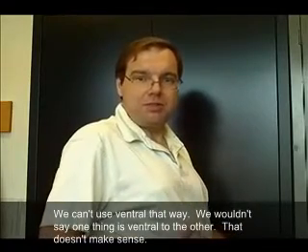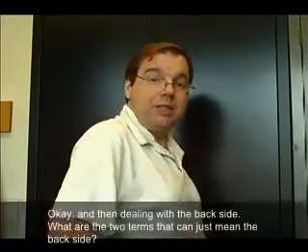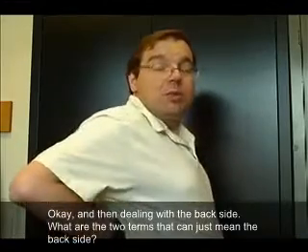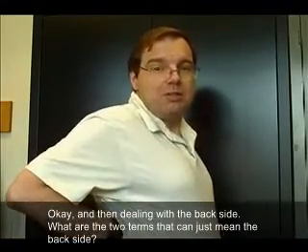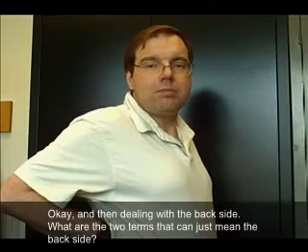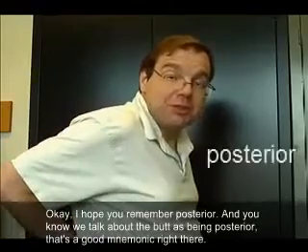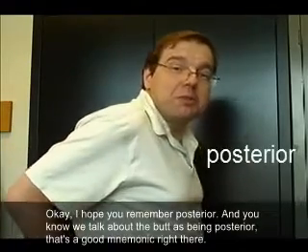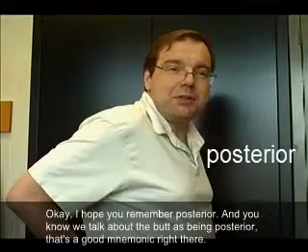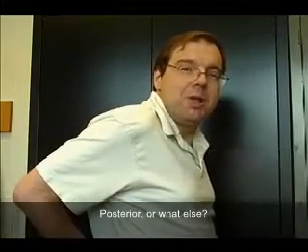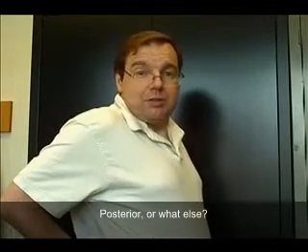That doesn't make sense. Okay, and then dealing with the backside, what are the two terms that can just mean the backside? Okay, I hope you remembered posterior. And you know, we talk about the butt as being posterior. That's a good mnemonic right there. The posterior, or what else?